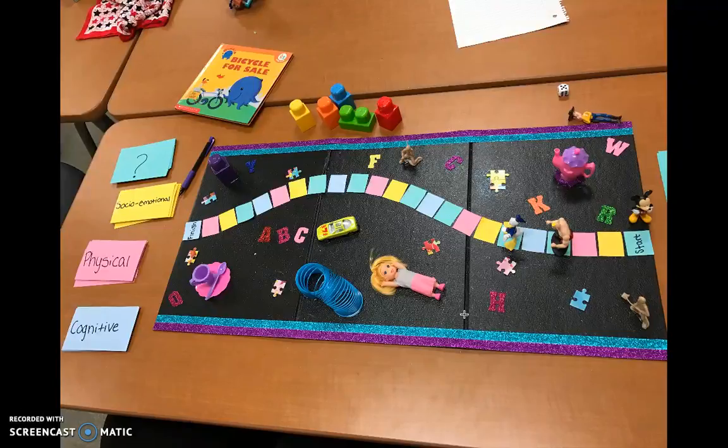For example, a person could draw a card from here, and if they picked one from the cognitive, it would say, act like a 4-year-old and write with your non-dominant hand. If they picked one from the social-emotional stack, it would say, act like a 5-year-old and cry because your mom took your toy away, and that would be more of an emotional action.